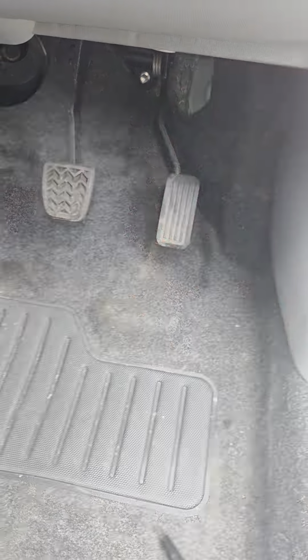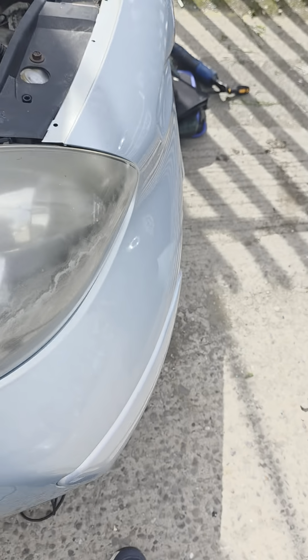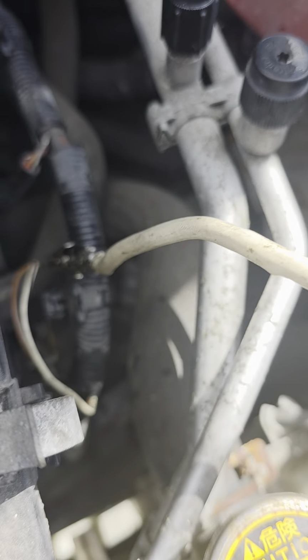So let's go look for where the problem is. Like I said, it's a ground terminal, just this ground. This I've already removed from here.